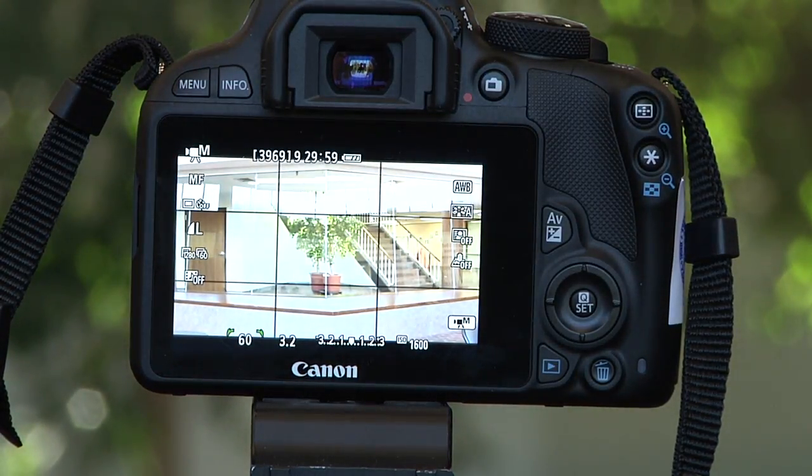That's how we're going to set the exposure in a simple way for video.